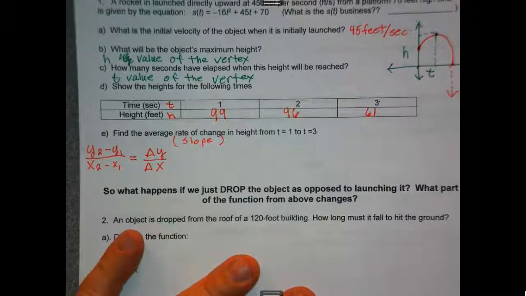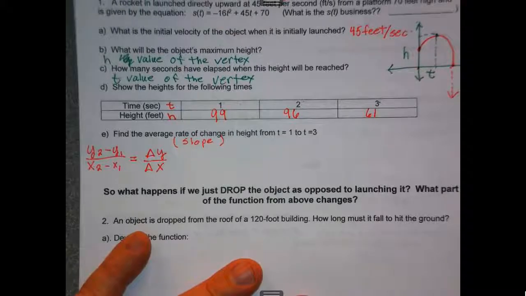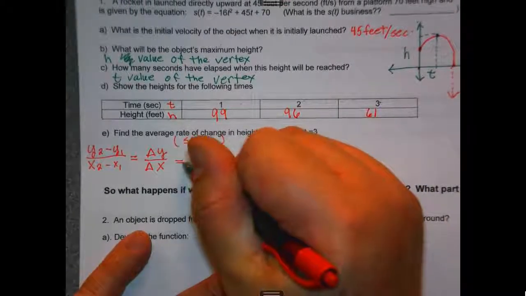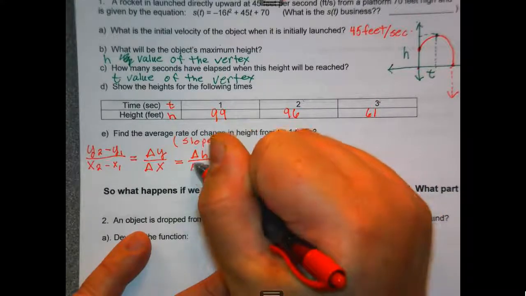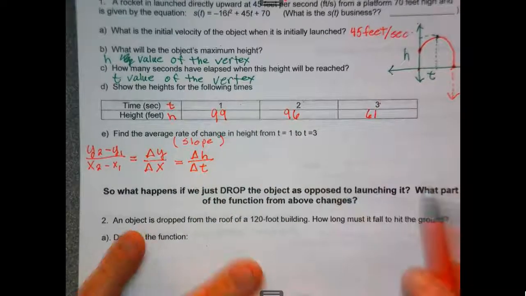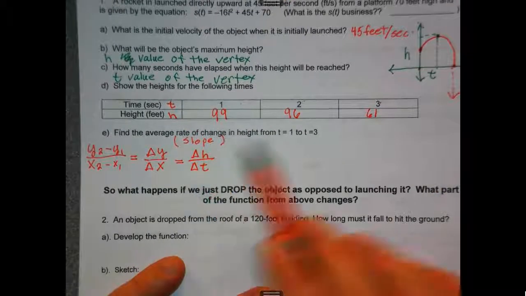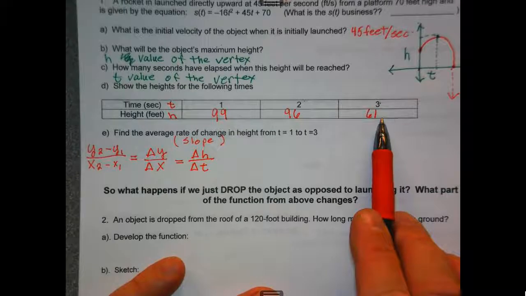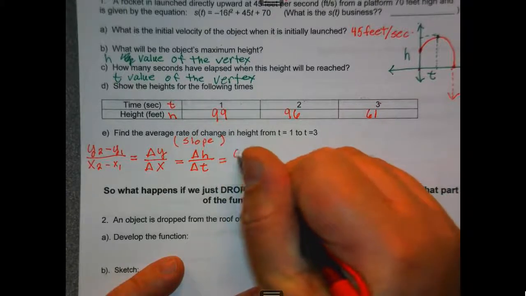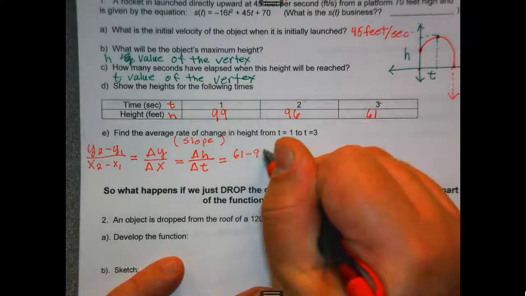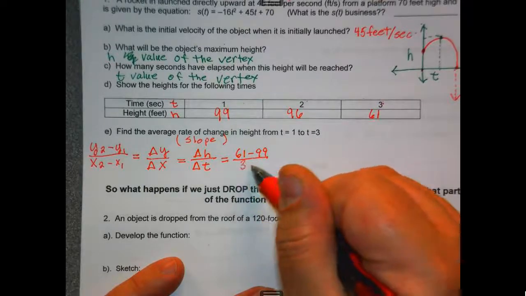So I have delta y over delta x. In our case, we're doing delta h over delta t. Now, our delta h uses my y values, right? 61 minus 99 over 3 minus 2.